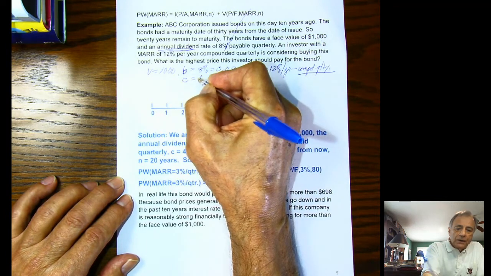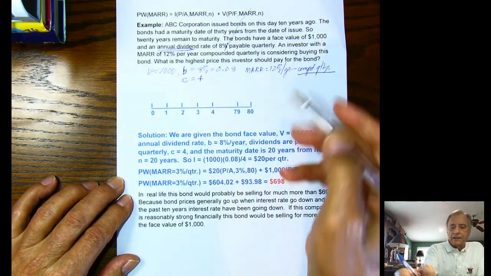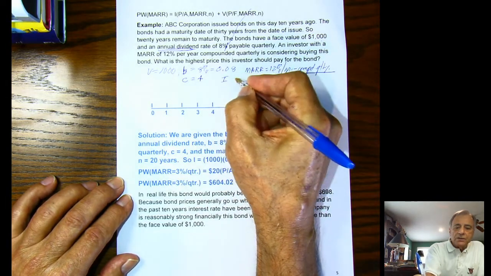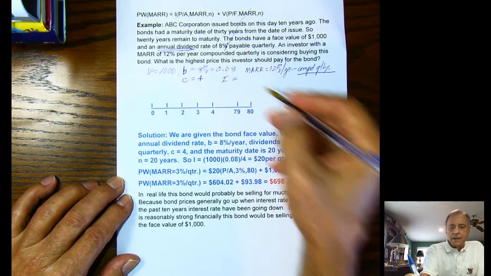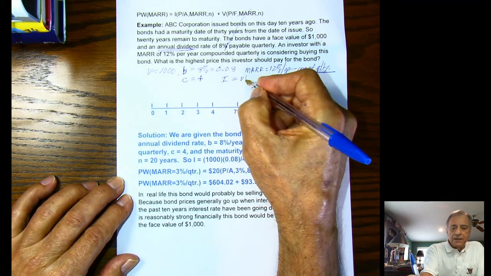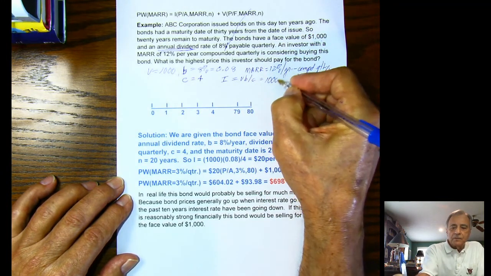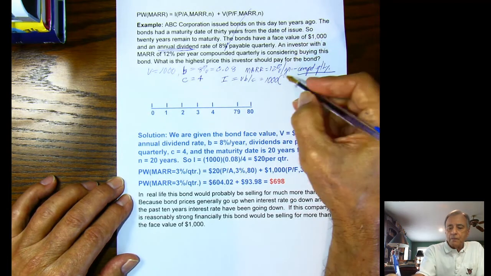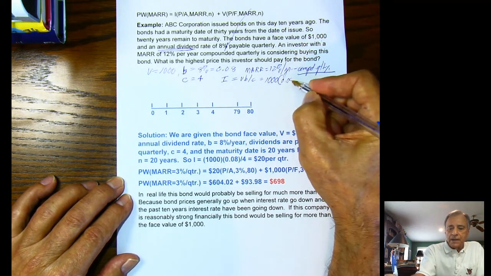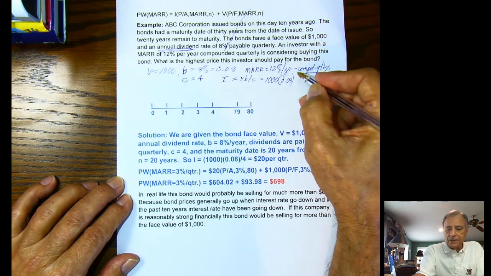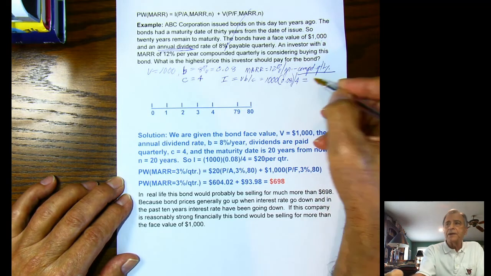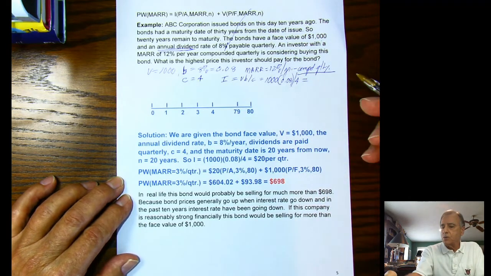is 4. So your dividend I from equation 4.1 is VB divided by C, which is 1,000 times 0.08, that's the annual dividend rate, divided by 4, because it's going to pay 4 dividends a year, 1 each quarter.